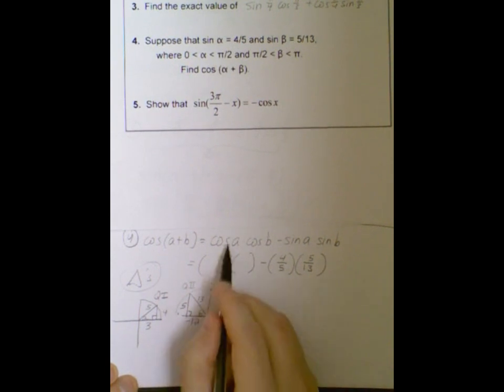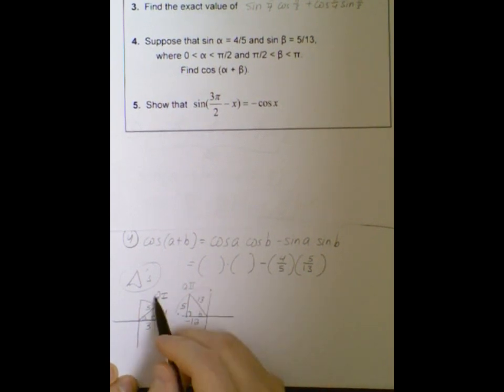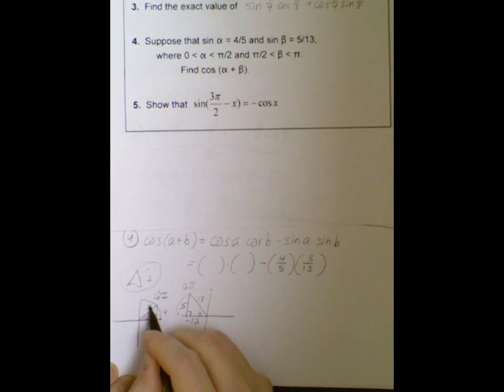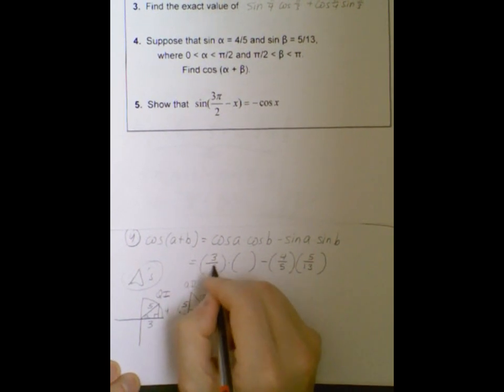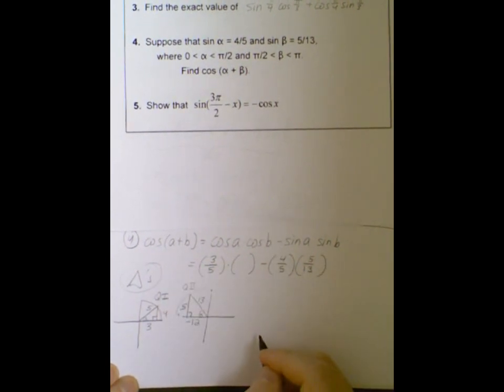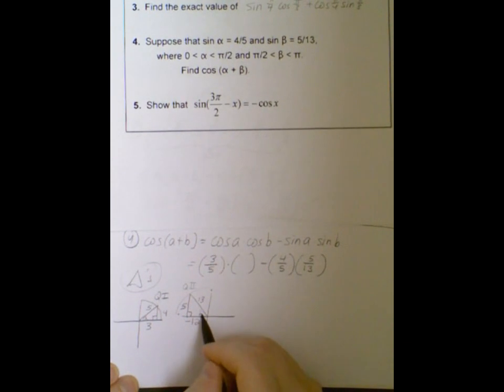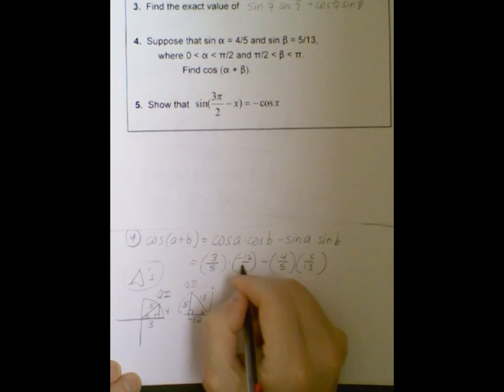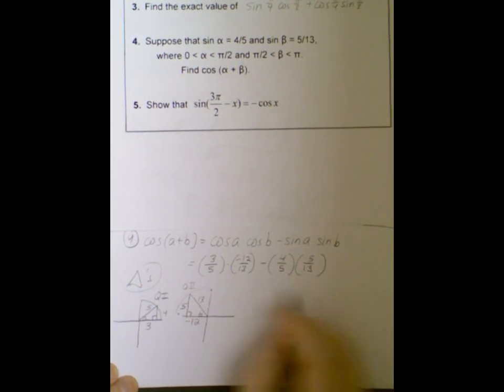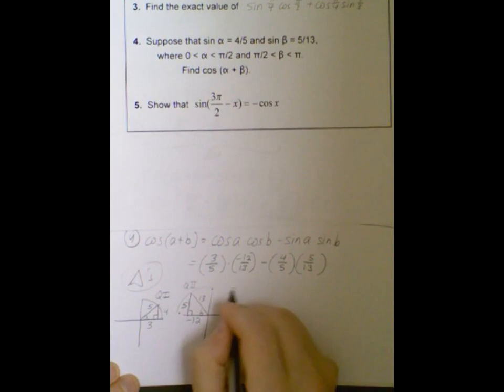Let's go on. The cos of A. Let's go to this triangle. Here's where A is. Cos is adjacent over hypotenuse, 3 over 5. That triangle's helped us out a lot. I need the cos of B, so go over here to B. Cosine is adjacent over hypotenuse. That's negative 12 over 13. Great. Now the rest is just all fractions. Here we go. Let's multiply across.